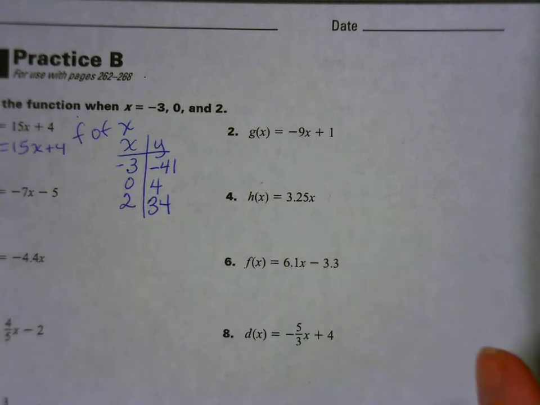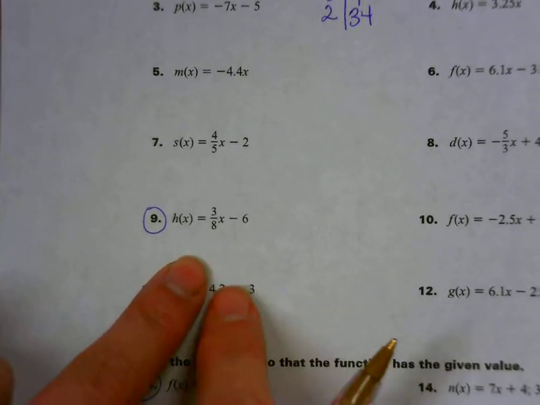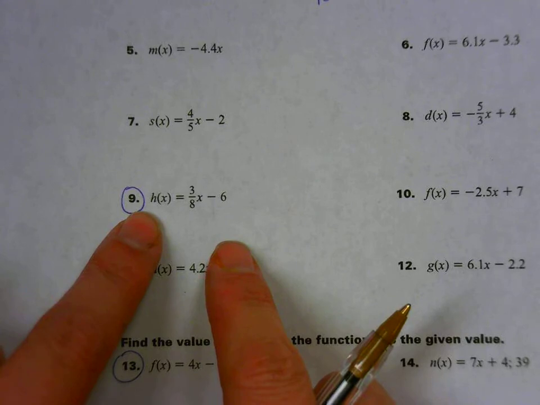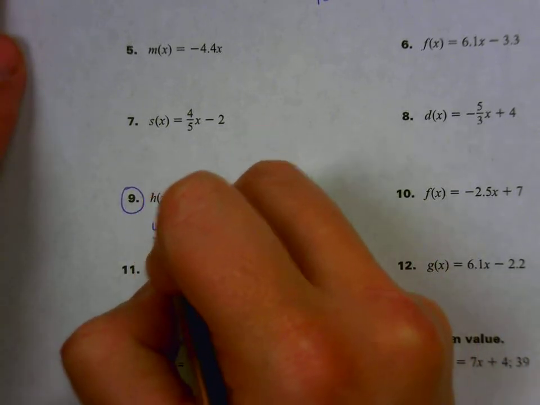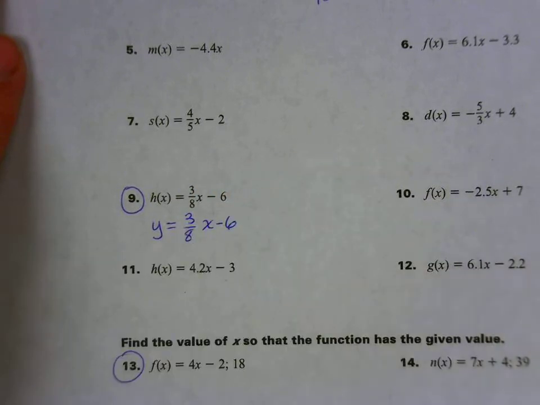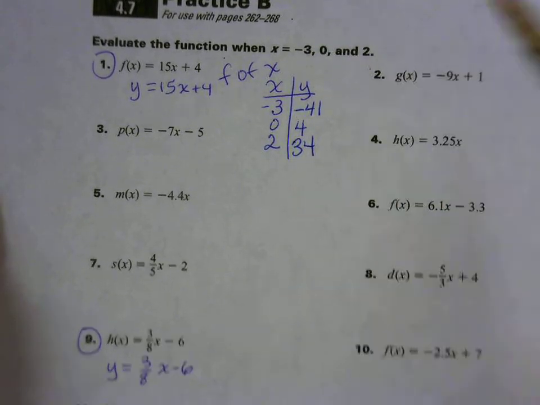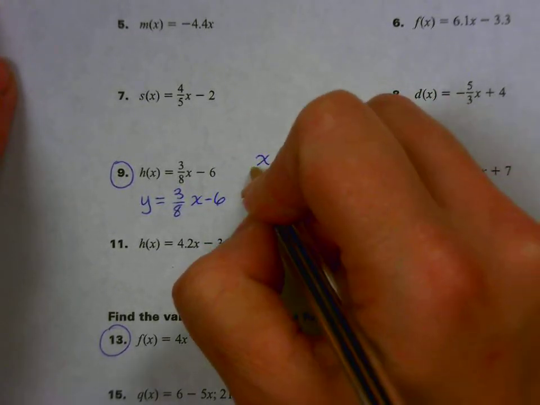Okay, all right, let's look at another one, because I know how much you guys love fractions. All right, so number 9. We would say that this is h of x. It would mean the exact same thing as if I wrote y equals 3/8 x minus 6. And then again, I'm plugging in that same domain because that's what they told me to do up here. So the same numbers for my domain. I think it's easy just to make a little table. Doesn't mean you have to. I just think it's a nice way to organize your work.